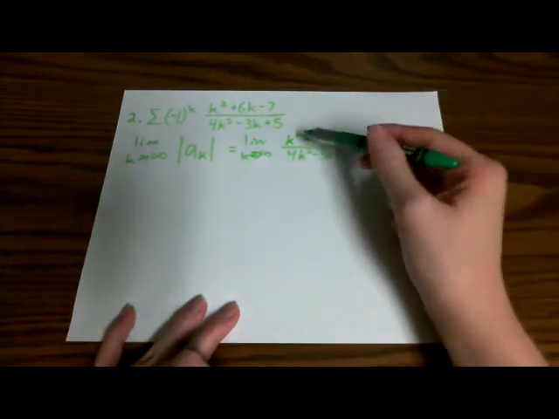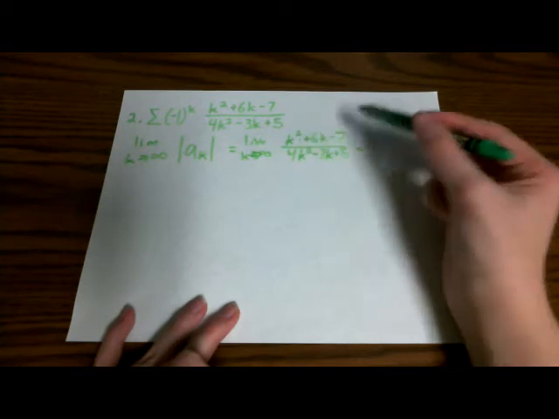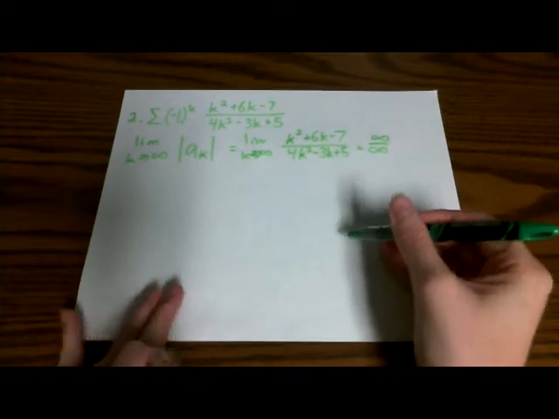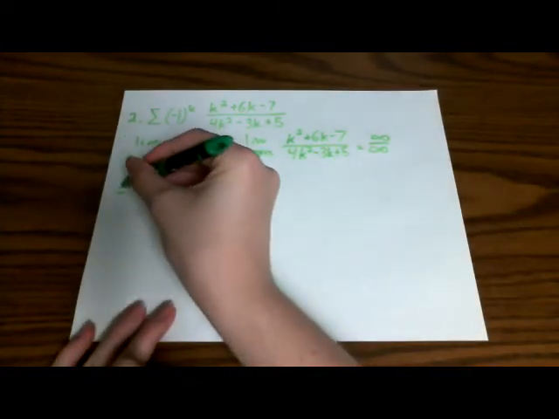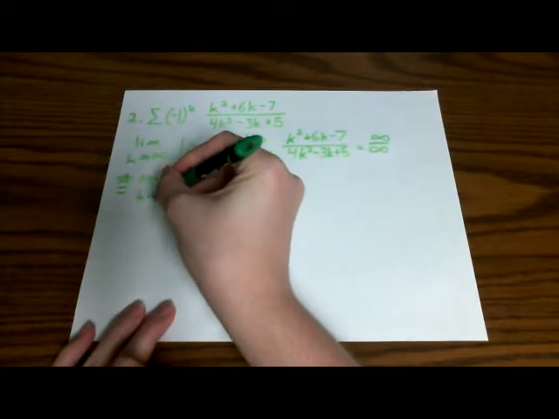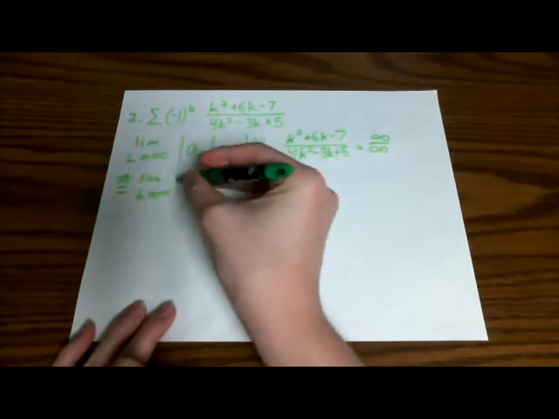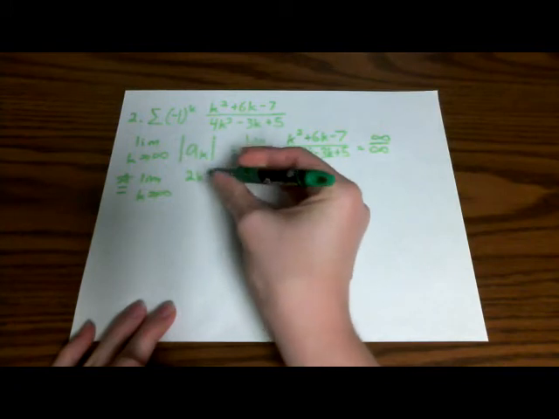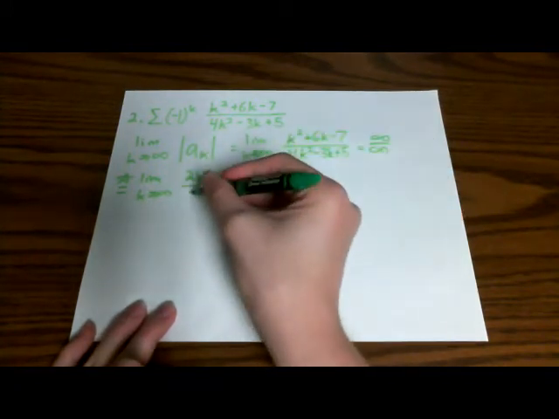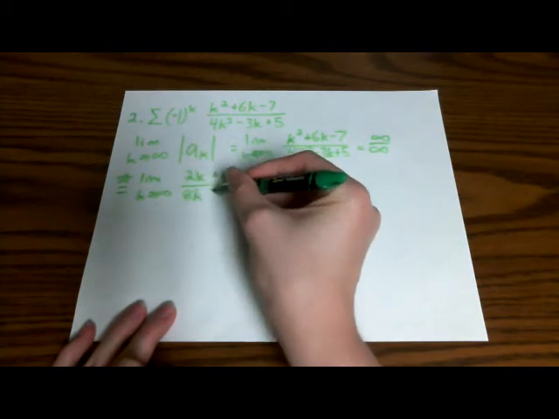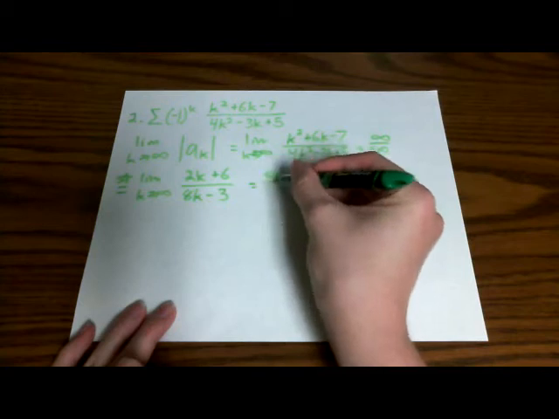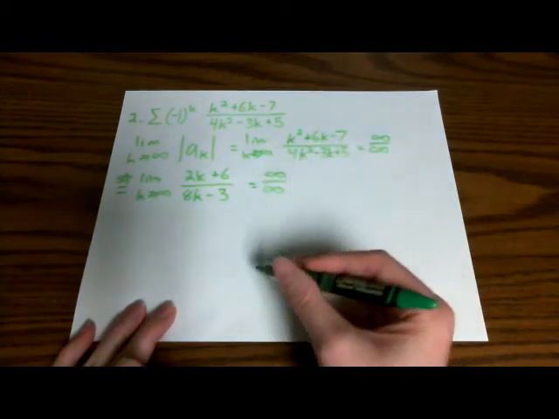Okay, and since these k's are to the same power, it's going to be infinity over infinity, which means we need to use L'Hopital's a few times. We get 2k plus 6, the constants go away, minus 3, which again equals infinity over infinity.